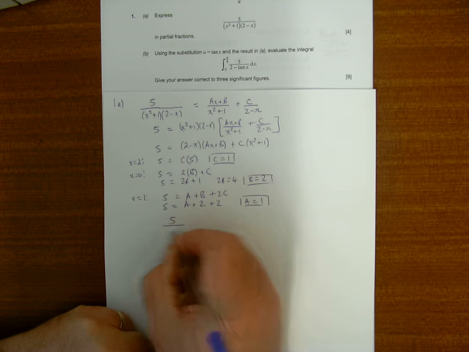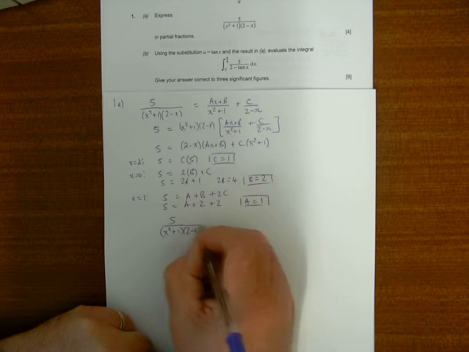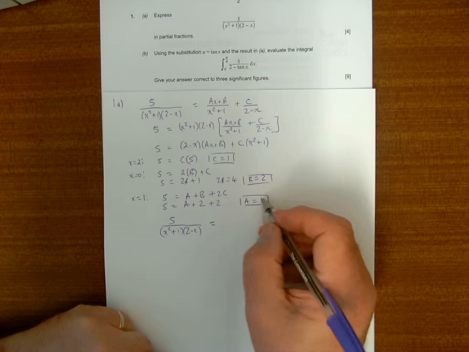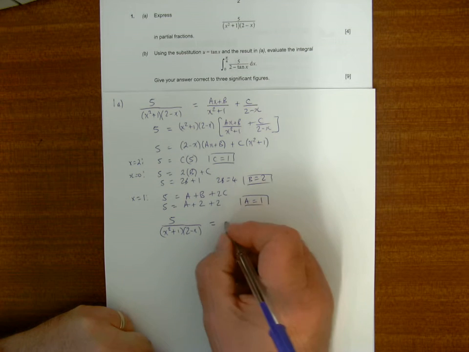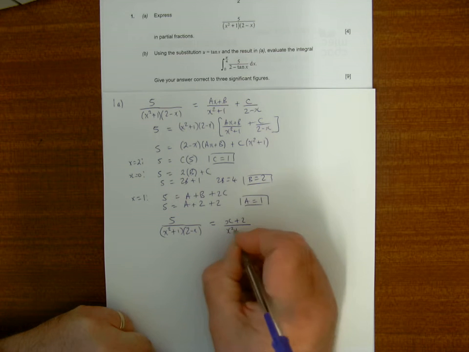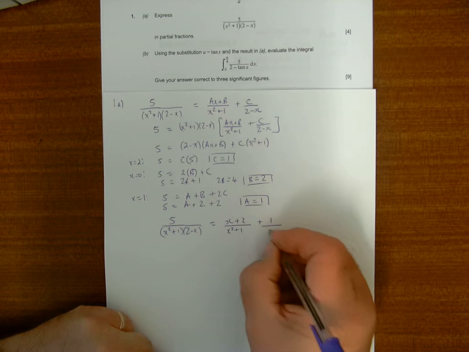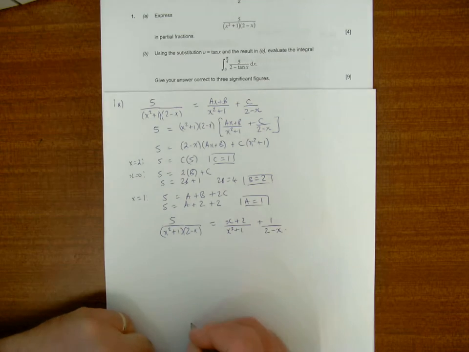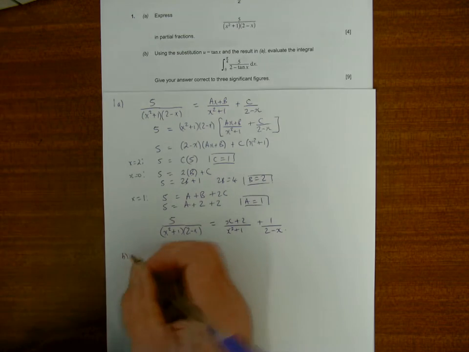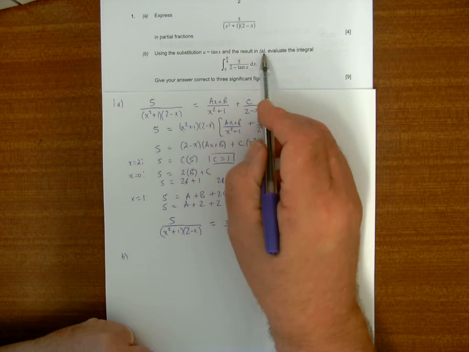So 5 over x squared plus 1 times 2 minus x equals ax plus b over x squared plus 1, plus c over 2 minus x. So a is 1, so it's 1x, that's x, plus b is 2, over x squared plus 1, plus c, which is 1 over 2 minus x. So that's part A. Part B says using the substitution u equals tan x and the result in a.